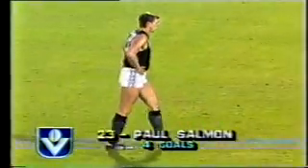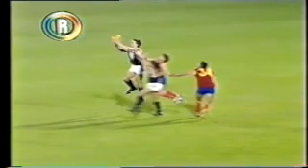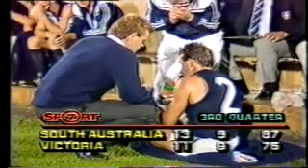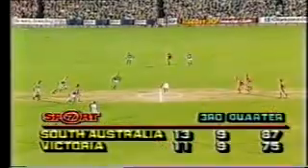Looks a little proppy, Paul Salmon, as he goes back to his position. Doesn't exactly look as though he's moving fluently. On replay, Salmon up high, lovely mark, and just about there he grabs the thigh. Waitman in trouble, having treatment from a trainer.